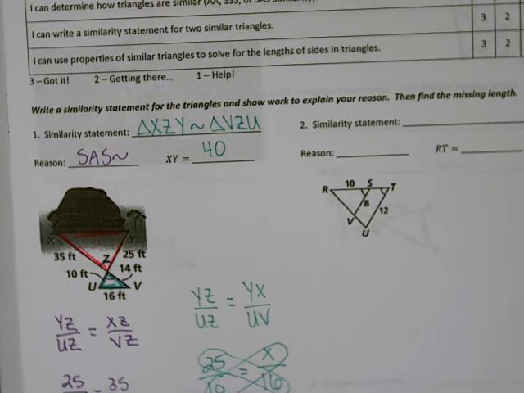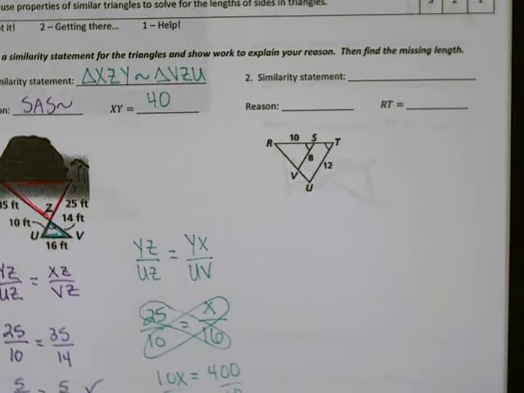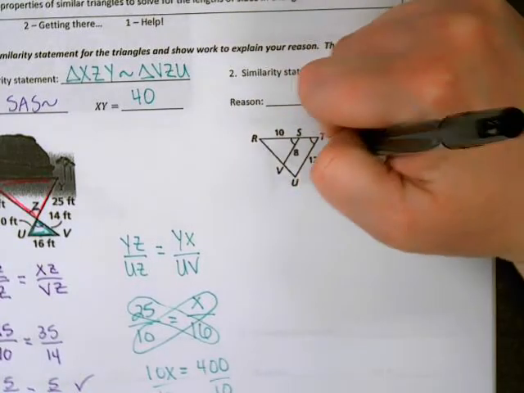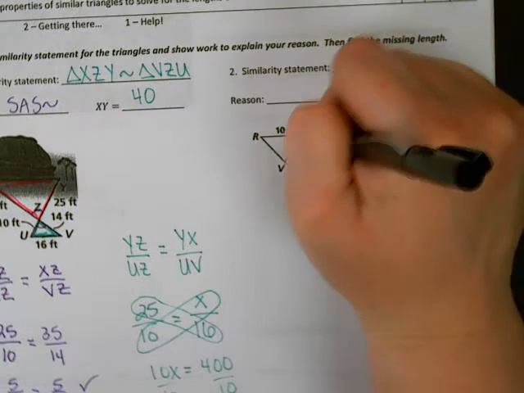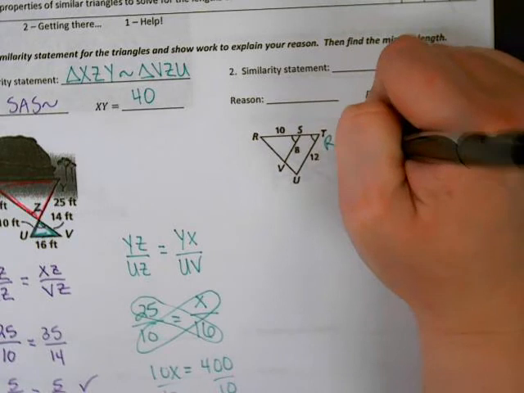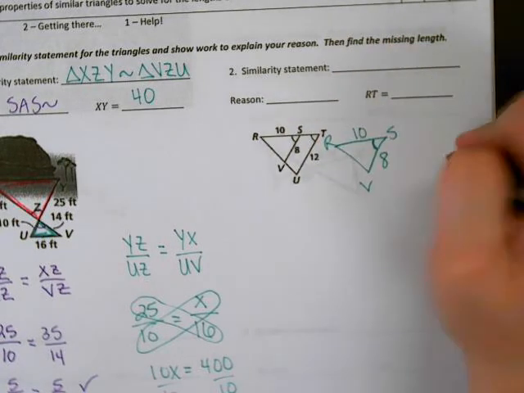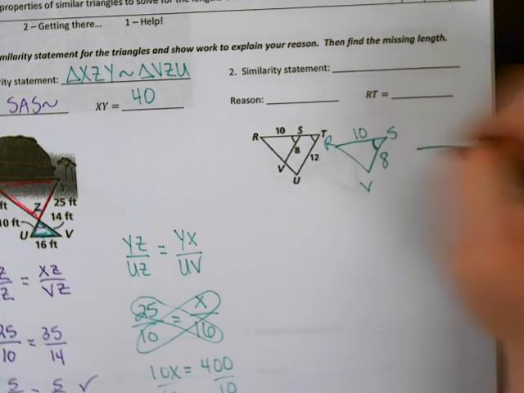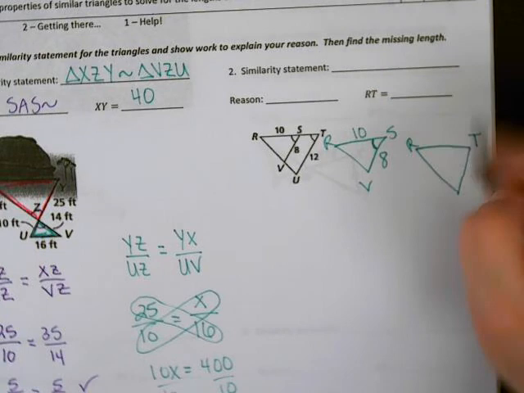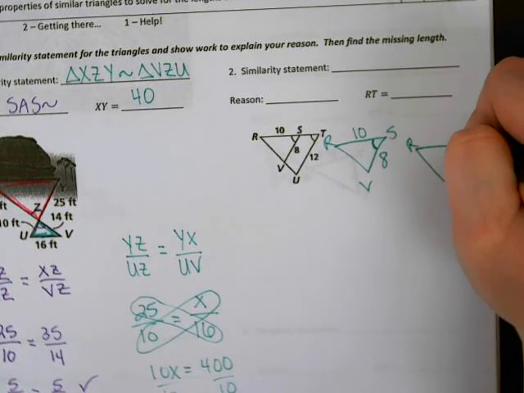Cool? So first you have to show me that the triangles are in fact similar and give me the similarity statement, and then you have to set up a proportion and solve it. Not bad, right? Let's look at these two. Here we've got some overlapping triangles, so the first thing I'm going to do is actually draw them separately. So I've got one triangle here, RSV, so RS is 10, there's an angle drawn in there, and SV is 8. And then I have another triangle over here.